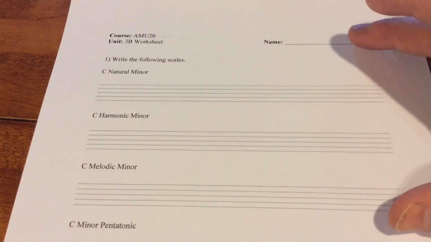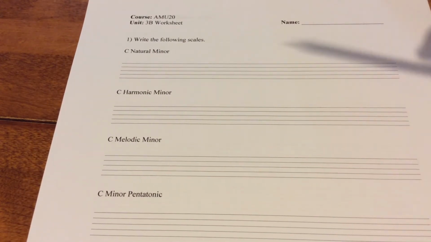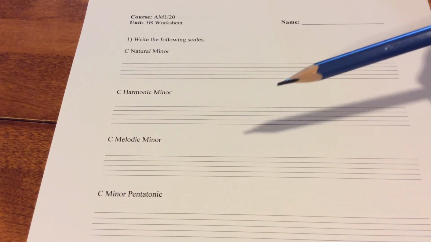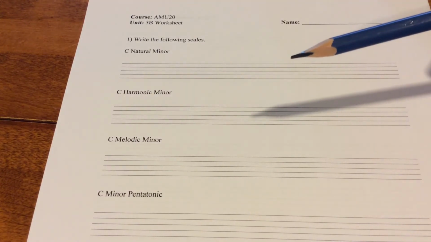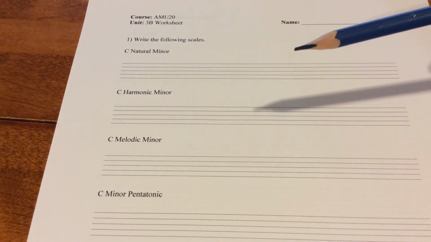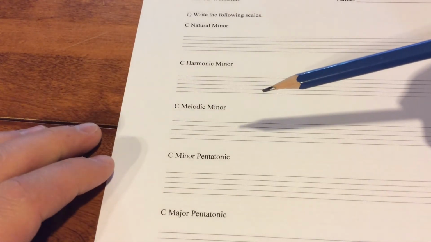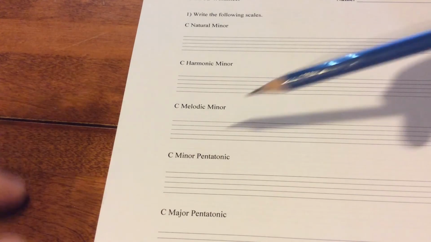So we've got a couple questions to answer here. You'll notice, just like before, all of these staves, there are clefs that are absent. We're leaving that in your hands and encouraging you to use a variety of different clefs so that you get some practice. So we'll just skip down. Let's do a C harmonic minor scale.